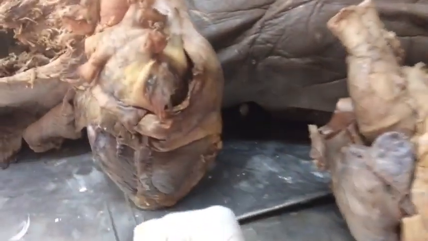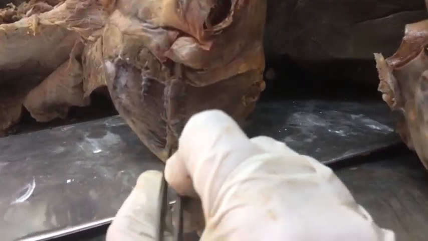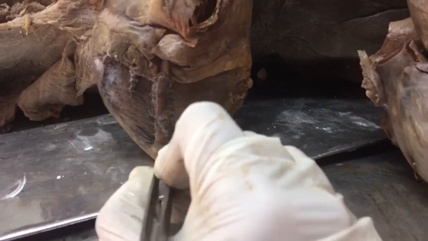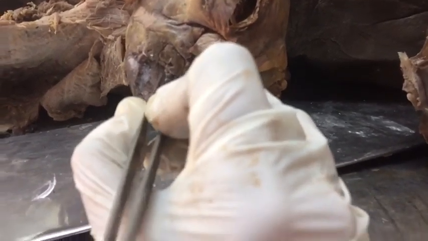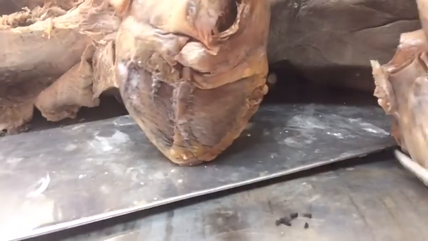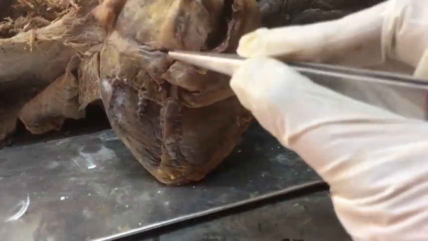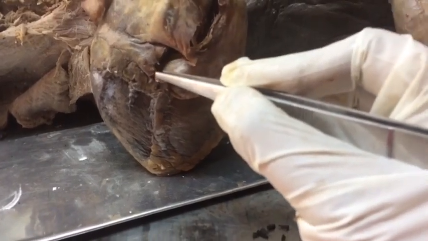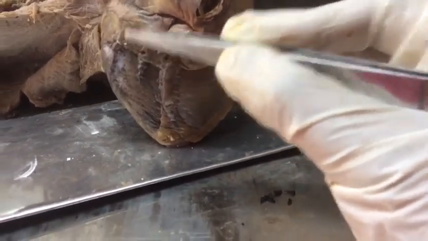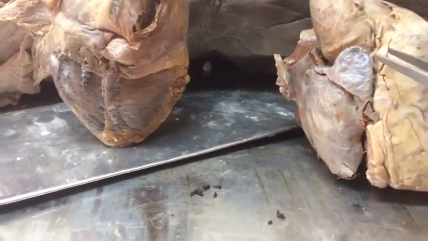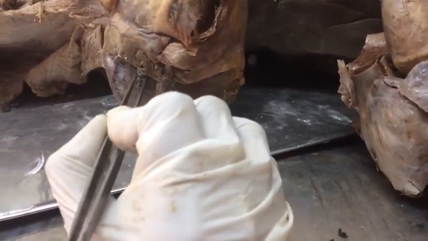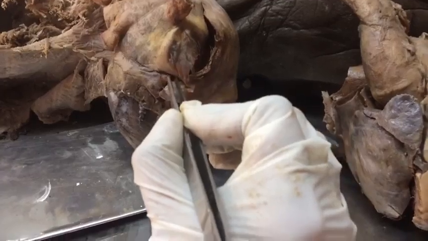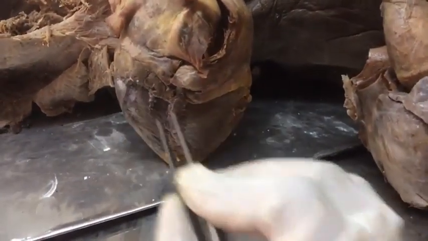On the posterior side, along with the posterior interventricular artery, you have a vein called the middle cardiac vein, and just beside that you have another vein called the posterior vein of the left ventricle. And you have another vein called the oblique vein of the left atrium. It also drains into the coronary sinus. So these are the great cardiac vein, small cardiac vein, middle cardiac vein, posterior vein, and oblique vein of the left atrium. These are all the veins that finally drain into the coronary sinus.